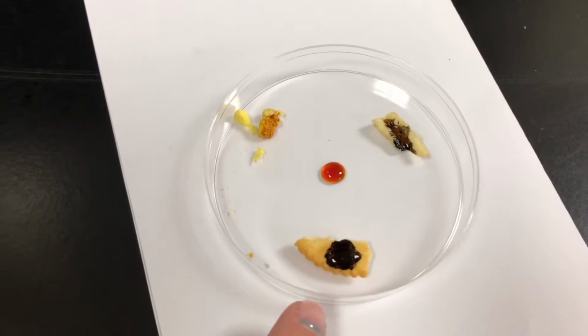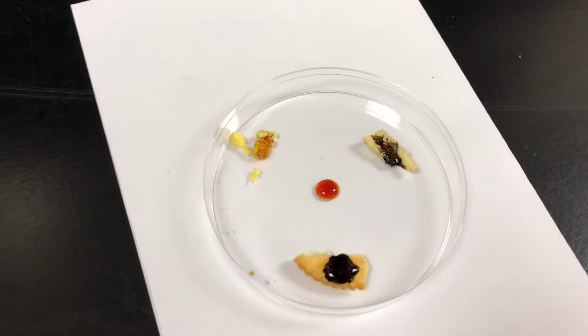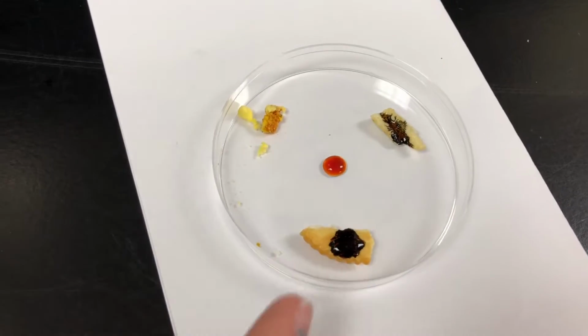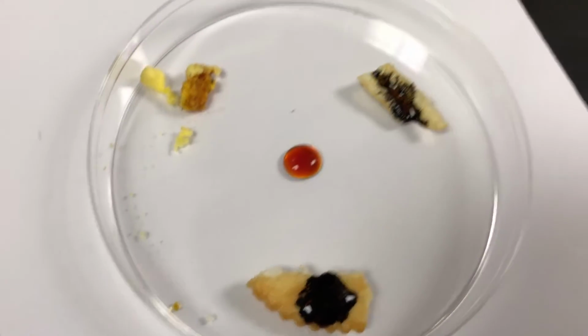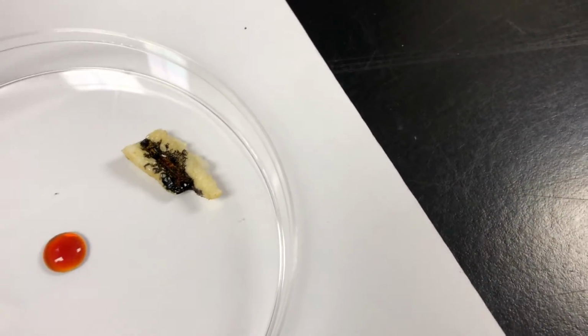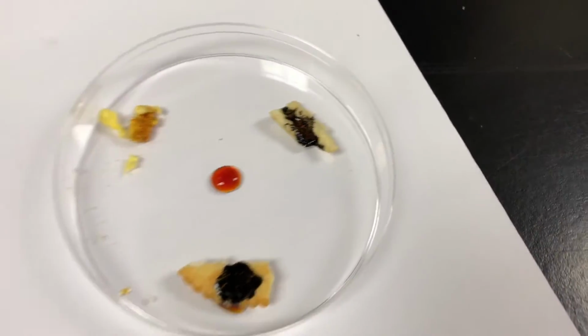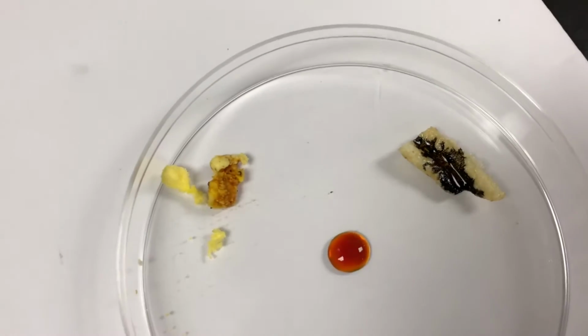So with our Ritz cracker, we know it's made of flour and all that stuff. It's bread-ish, okay? So this is starchy and it's got that positive result. You're gonna see a really, really dark black color, okay? If we look over our potato chip, we also see a really dark black color, especially if we're looking in comparison to the middle, okay? Again, potatoes, that would be your starch.